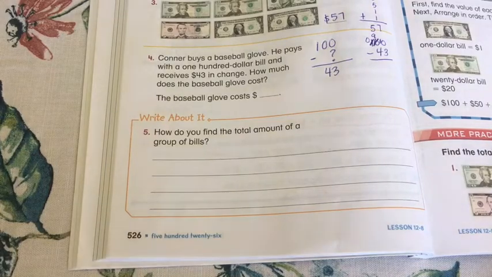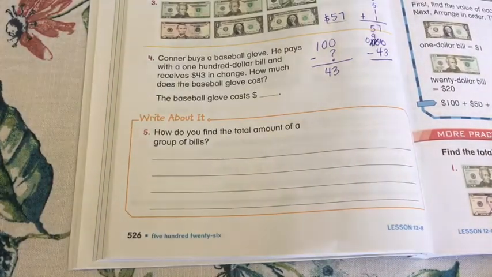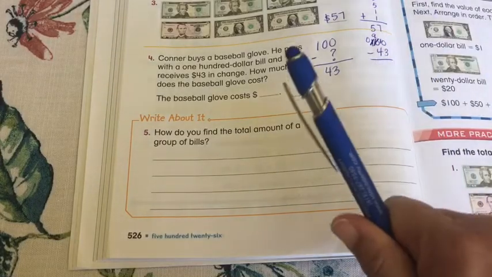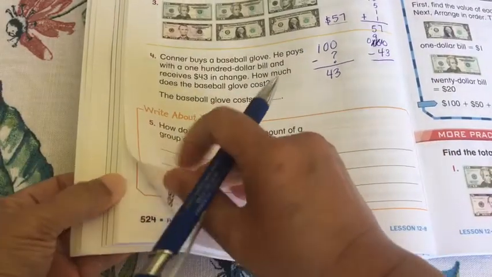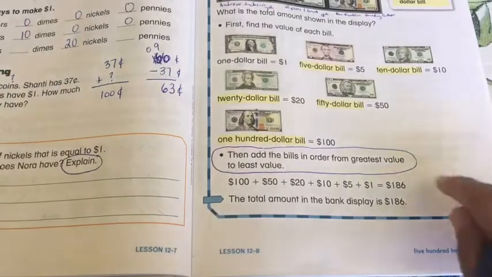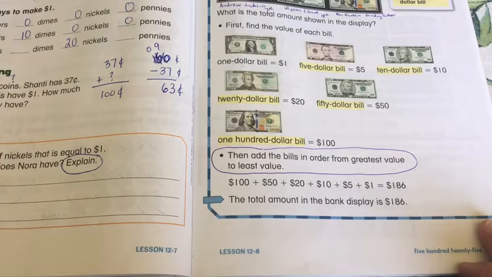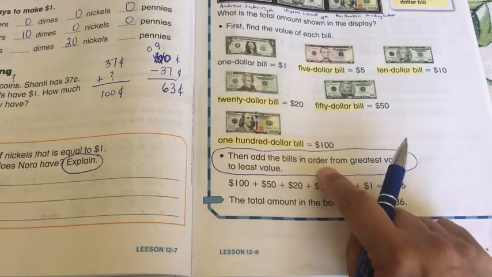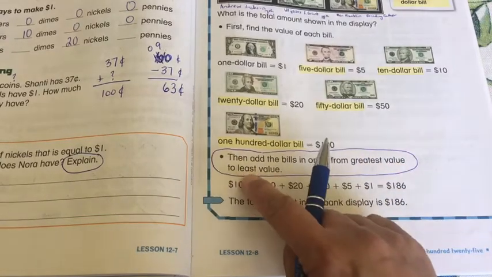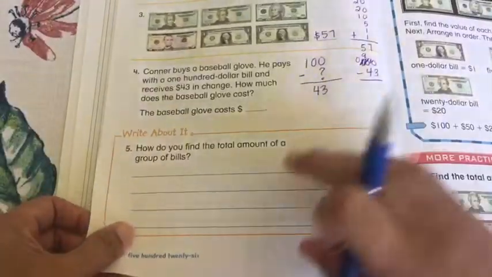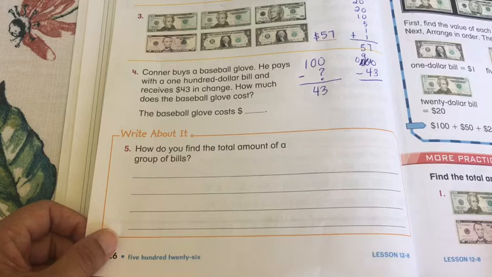Remember to pause anytime I move too fast. I'm moving on to number 5. Number 5 says, how do you find the total amount of a group of bills? Well, funny you should ask, because if you recall, if we go back to this page, there it is. This is how you find the value of all of the bills. We add the bills in order from greatest value to least value. If you take this sentence and copy it right here, you are going to have the answer to how do you find the total amount of a group of bills.